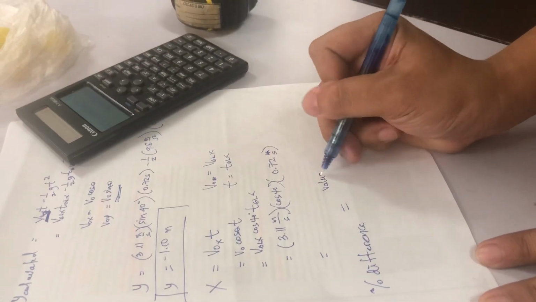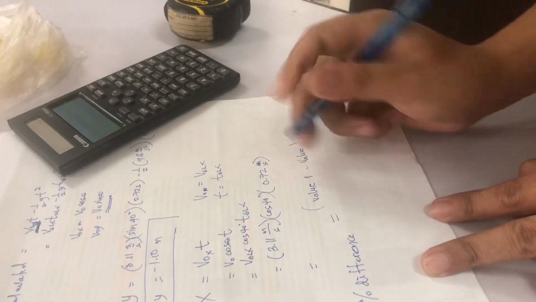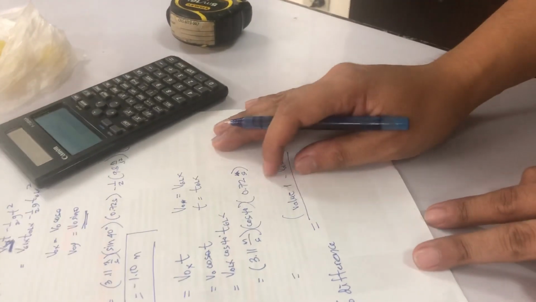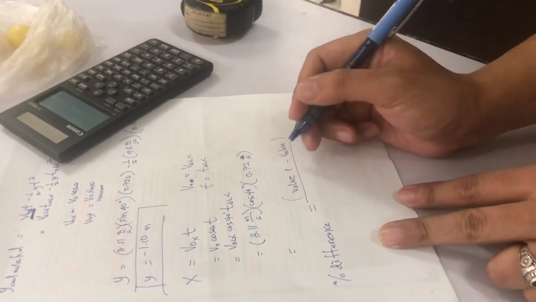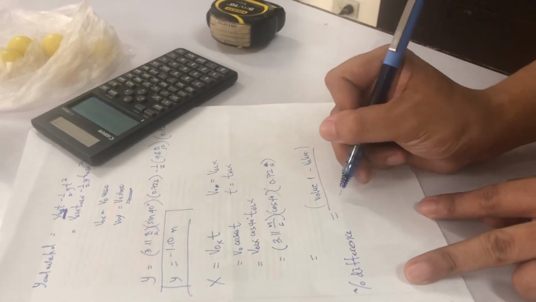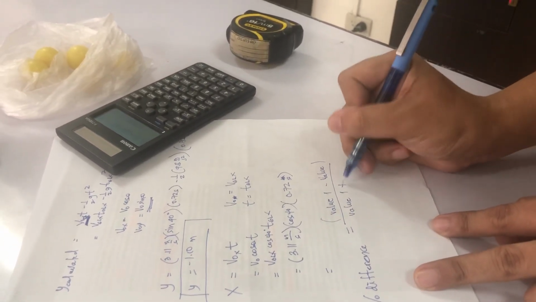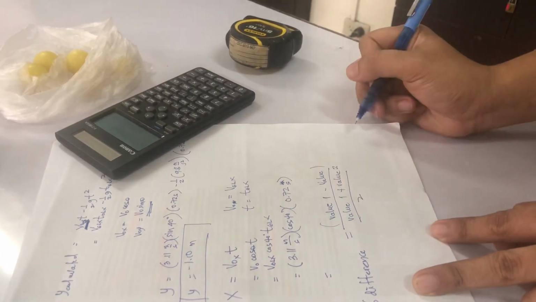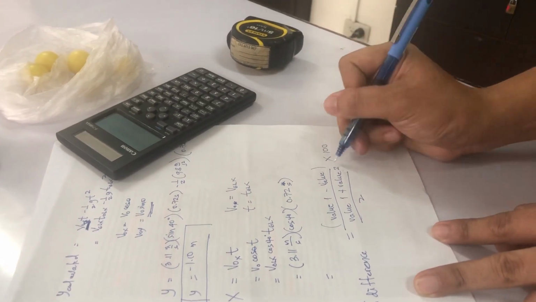This can be any value, like a displacement, a velocity, or a position. Experimental value 1 minus experimental value 2, over the average of the two values, which is value 1 plus value 2 over 2, then multiplied by 100.